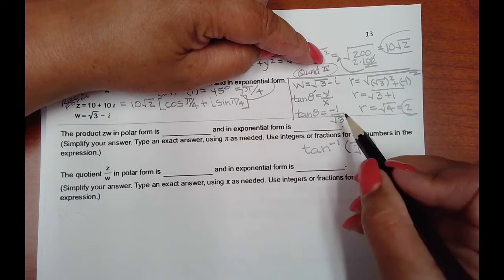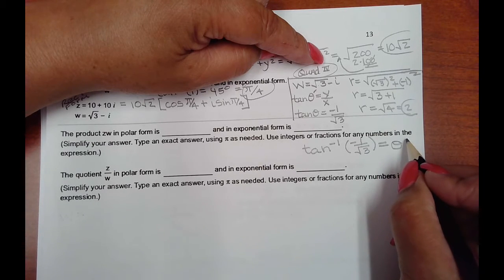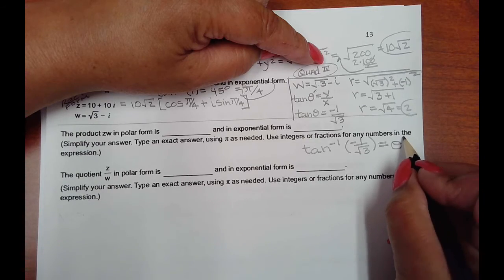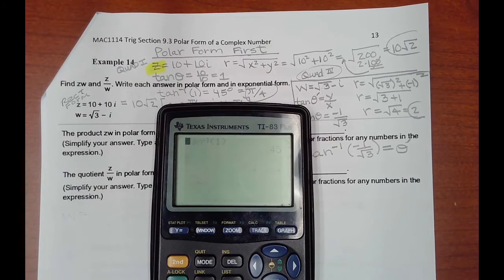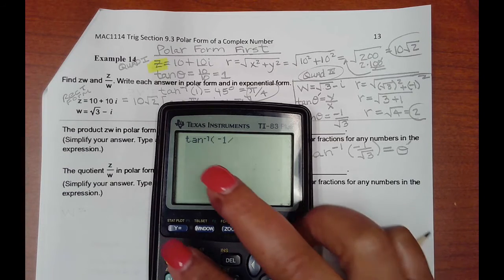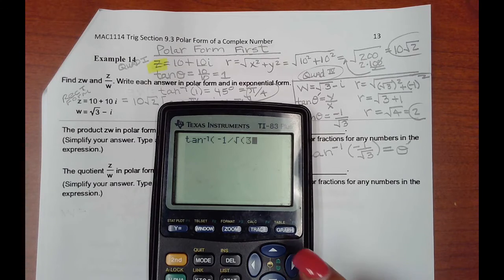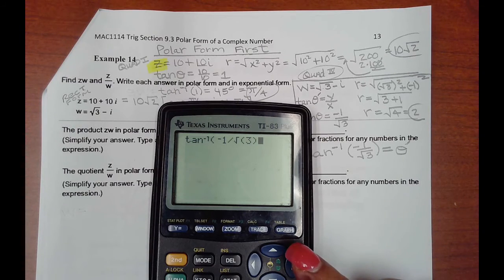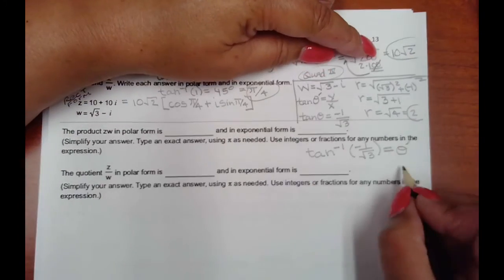That'll be equal to either a reference angle or maybe an angle that's actually given right in quadrant 4. Let's see what we get. Okay, we're still in degrees, so we're going to go second inverse tan. We're going to put in -1 divided by second function square root of 3. Close that up. -30. That's actually in quadrant 4.